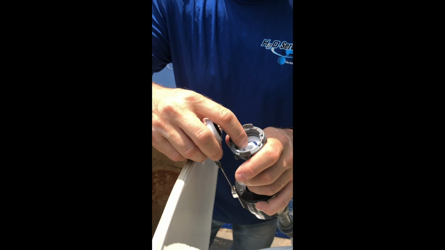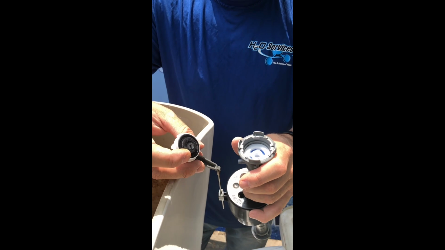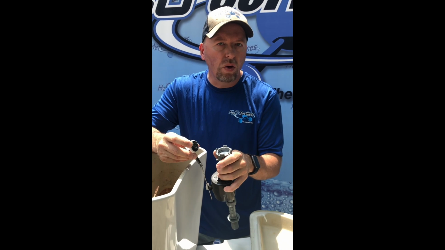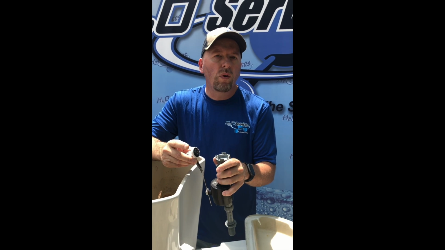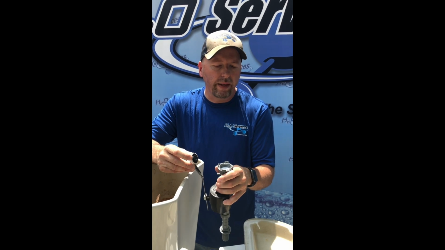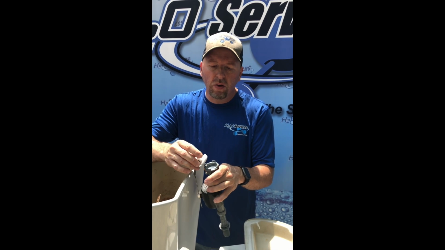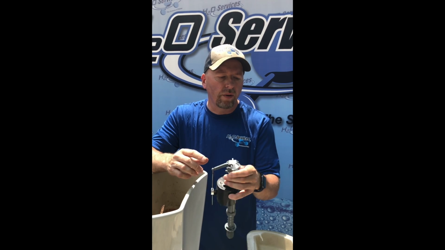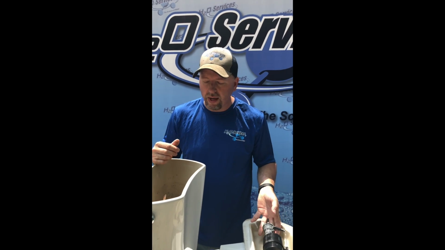So if you get a little bit of sand and grit up through here, one of two things can happen. Either it won't shut off and it'll keep filling and go through the overflow, or it won't let the water in, or will fill very, very slowly. So that's usually the main cause when you have grit that comes up through the house if you don't have a proper filtration, or it's in bypass, or you don't have any at all.